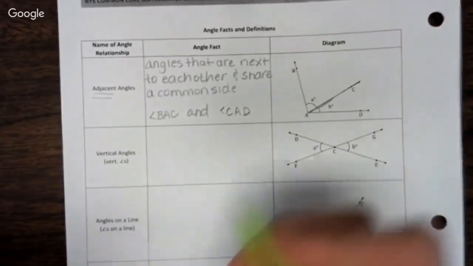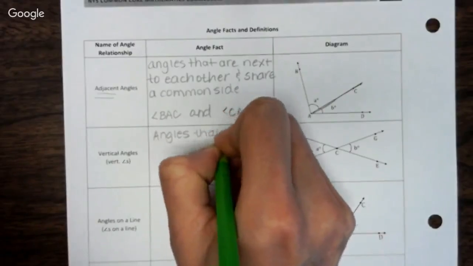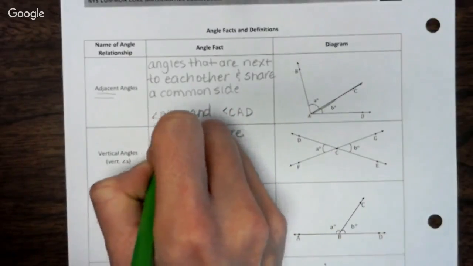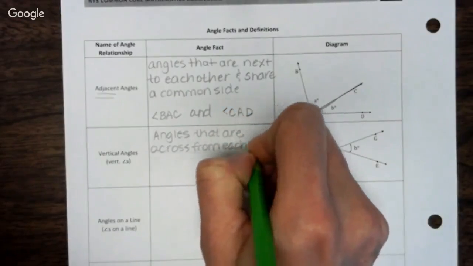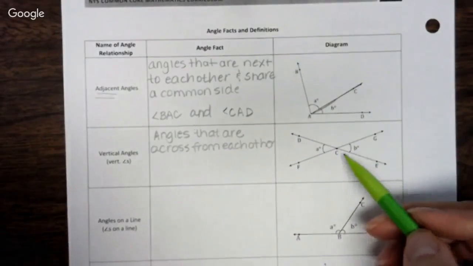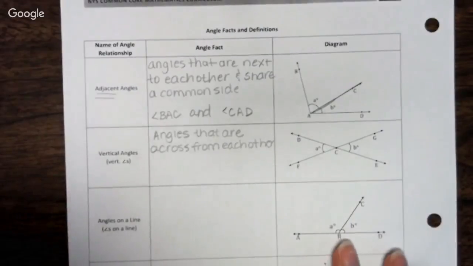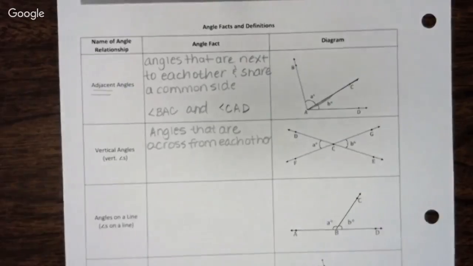All right, vertical angles. These are angles that are across from each other. So in this picture, we have 2 angles that are across from each other. You know what? For this lesson, I think sometimes it's easier to see this color-coded. So if you have colored pencils or highlighters, I'm going to grab some myself. If you have them, it might make it easier to see. Let me grab some colored pencils. Actually, I'm going to grab highlighters.